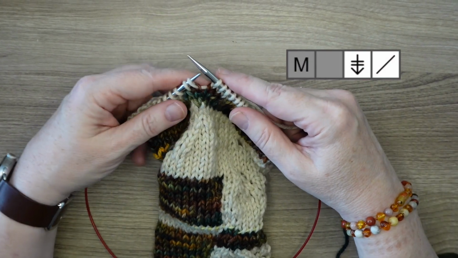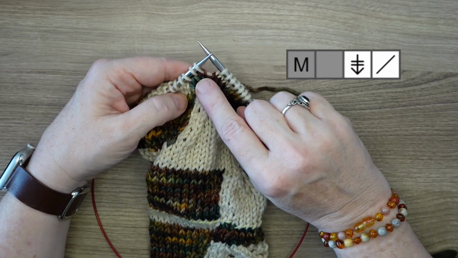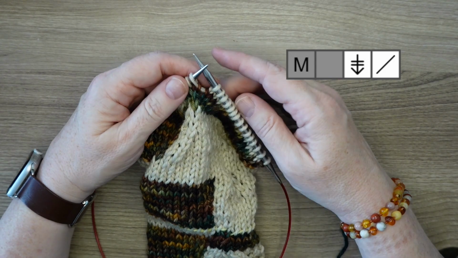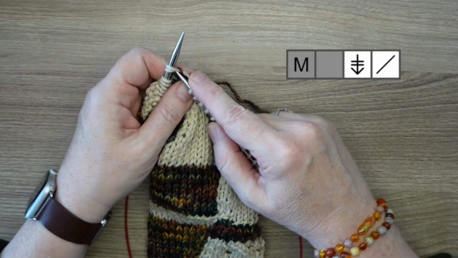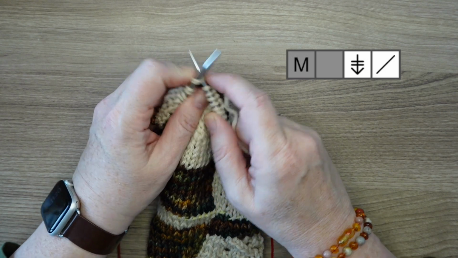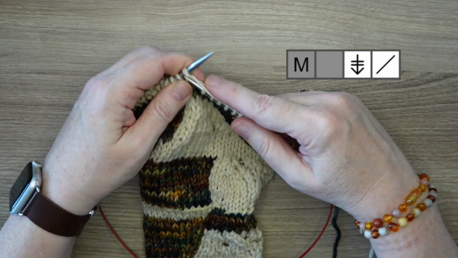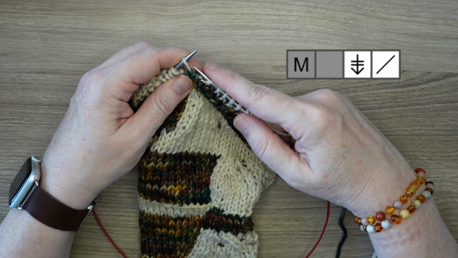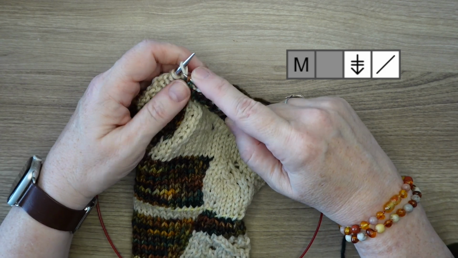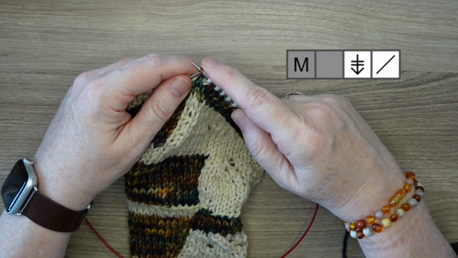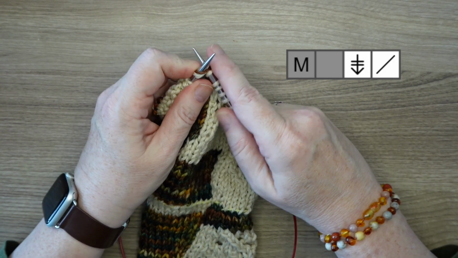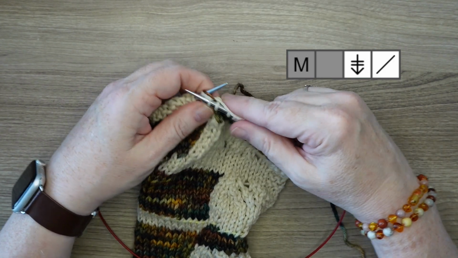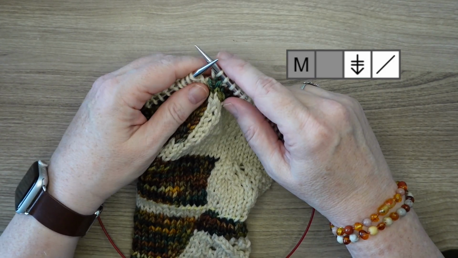In English it looks like this. When you have 3 stitches on your needle in the main color but with the contrast color in the row below, you knit 2 together. You make a jogless stripe by picking up the contrast color strand from the stitch below and knit it together with the stitch on your needle.